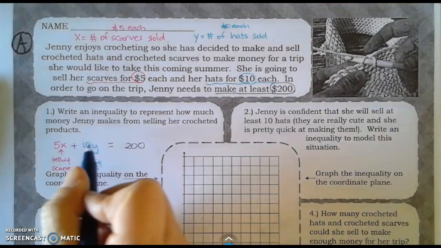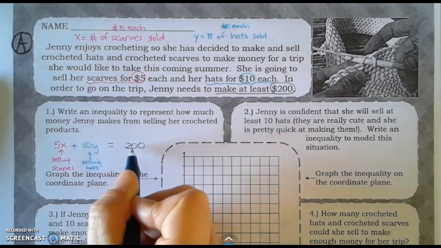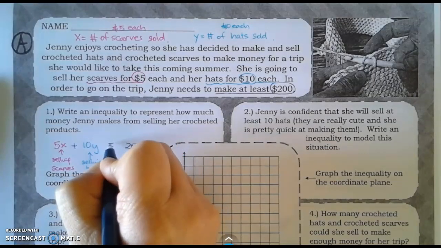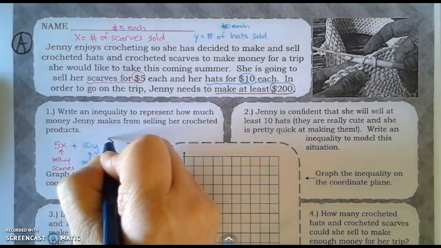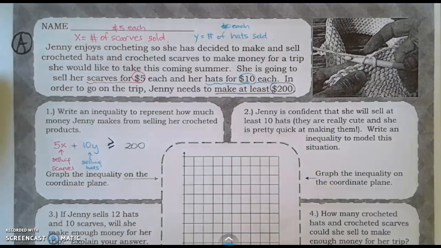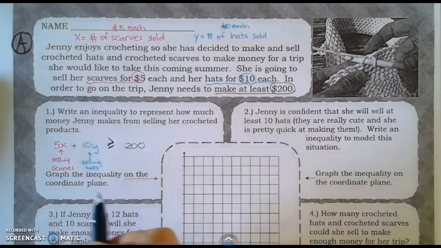That's awesome. So that means we want this expression to be more or same as the 200. That means we want the inequality to be not just equal to, but greater than or equal to. So I'm going to change that to greater than or equal to. And now we are asked to graph this inequality on the coordinate plane.